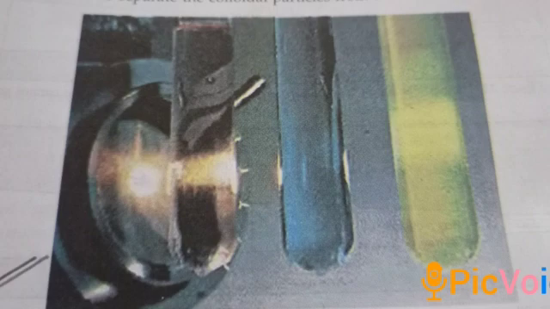The test tube on the left-hand side in this picture contains a suspension which scatters the beam of light passing through it and renders its path visible inside it because the size of the particles is large. The middle test tube contains a true solution which does not scatter light passing through it. In that case the size of the particles is very small, less than 1 nanometer in diameter, so scattering of light doesn't take place, and we cannot see the beam of light inside it.